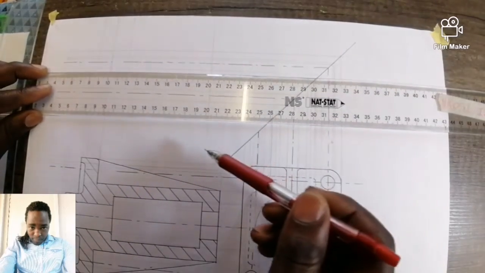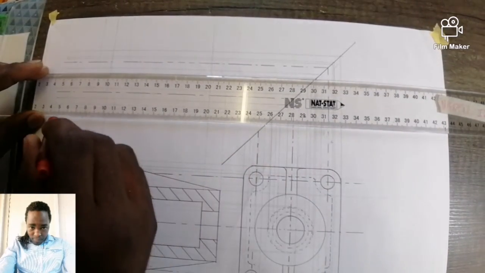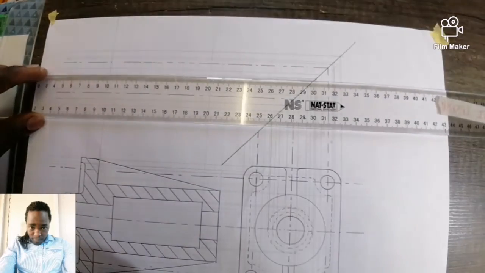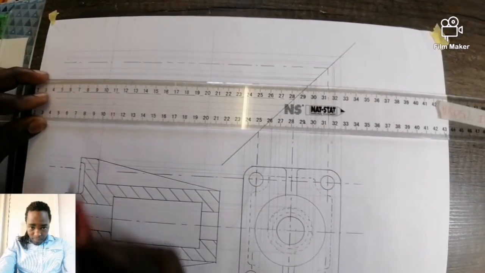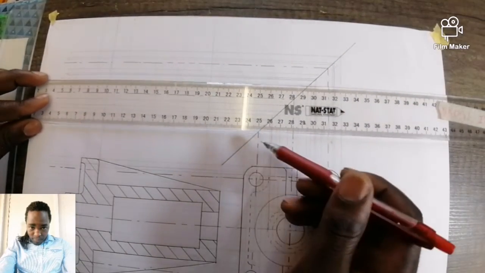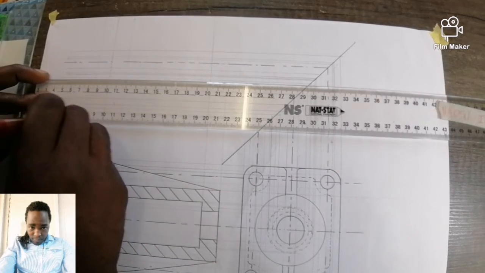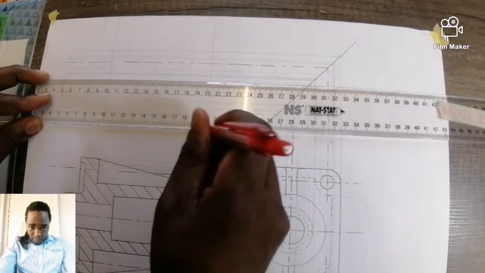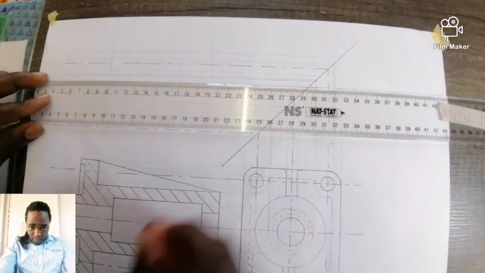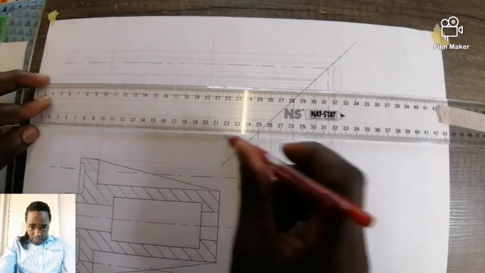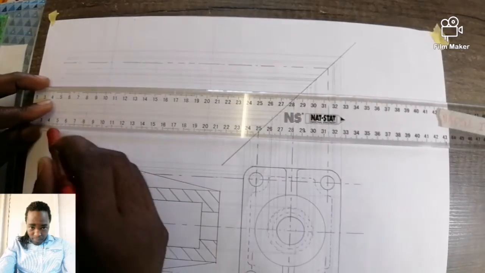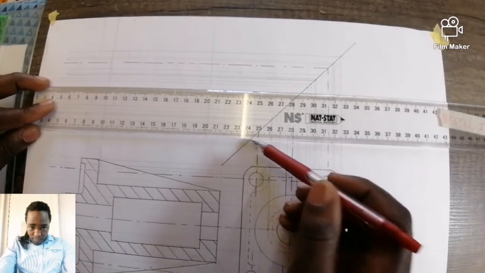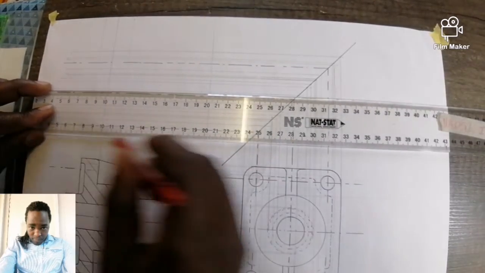Now we are drawing something that we don't know, but we are going to use the information that we are given. At the center of the other two holes. And the last one.